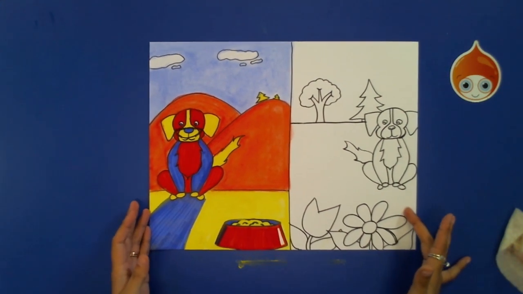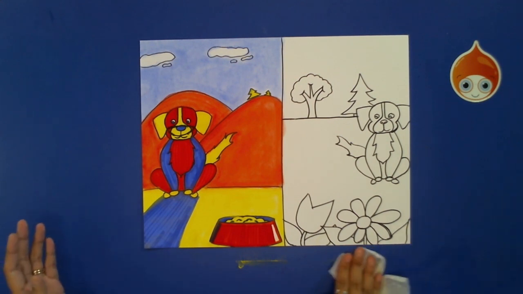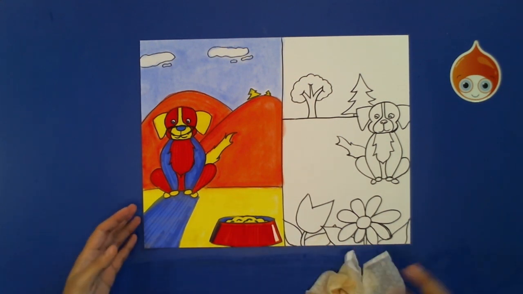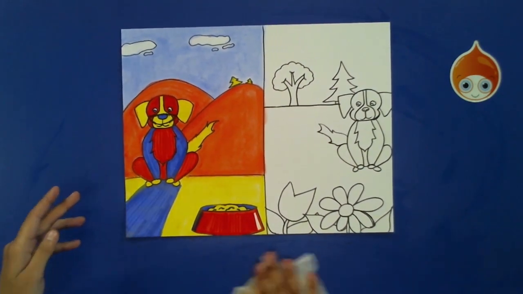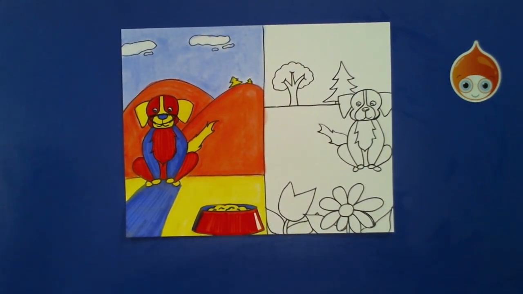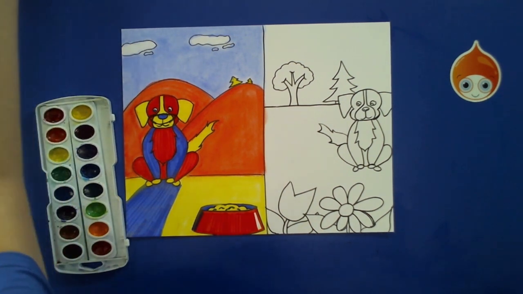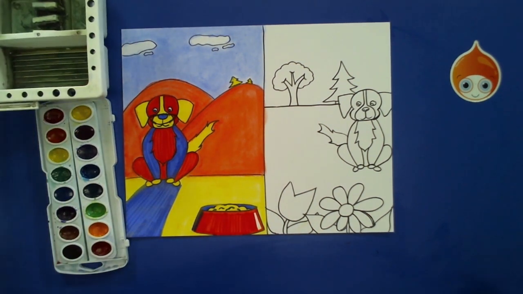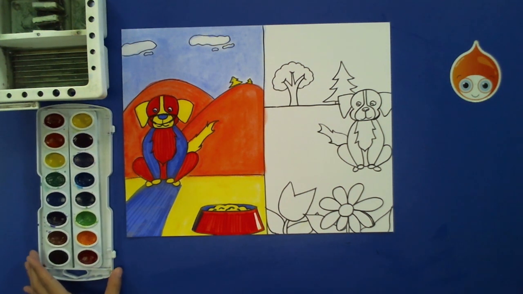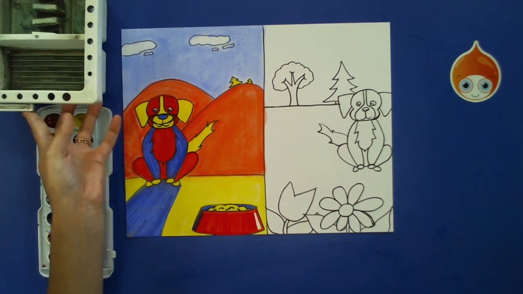Okay? Now I hope you guys are having fun using all of those different mediums and color schemes. I can't wait to see what these look like in the end result. But once you're done with that first drawing and coloring area, make sure that your desk and hands are completely clean before you start that next section. Alrighty. So I'm going to go ahead and bring my watercolors down here.